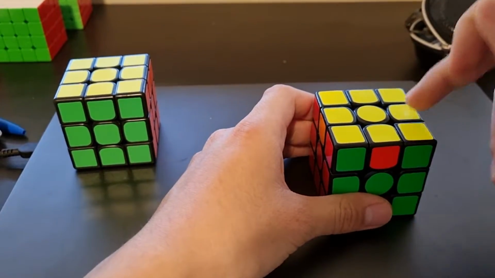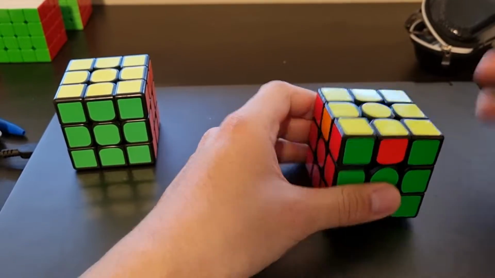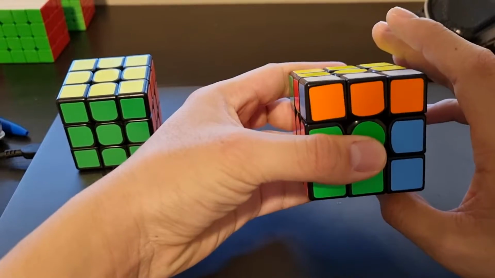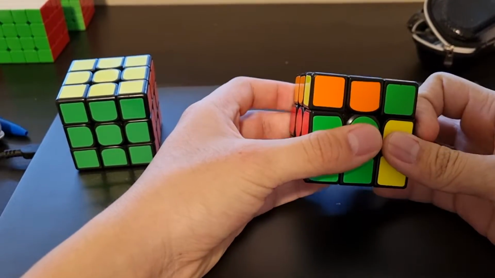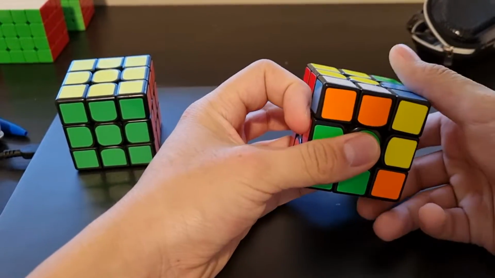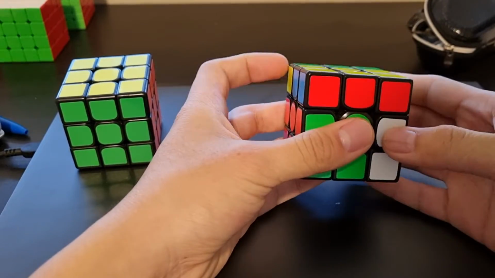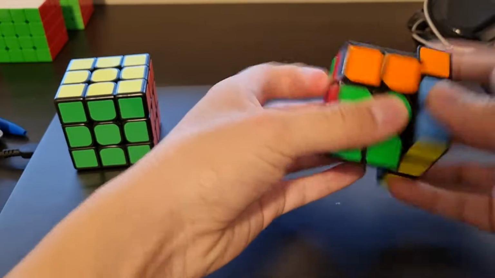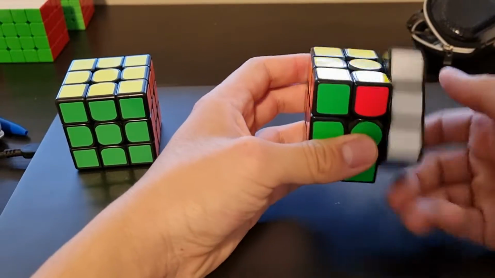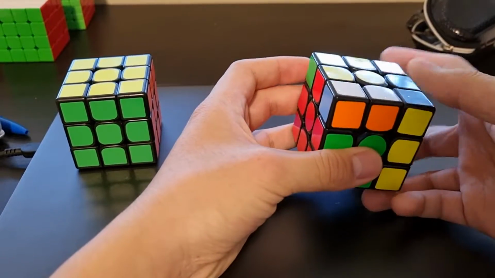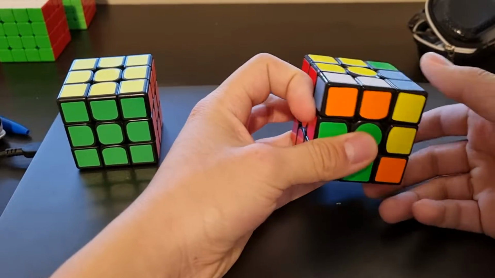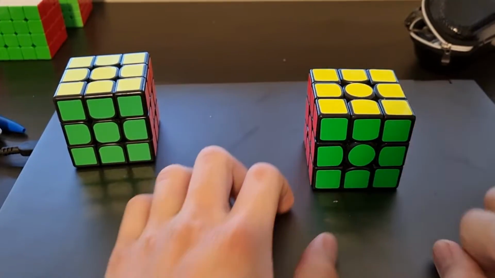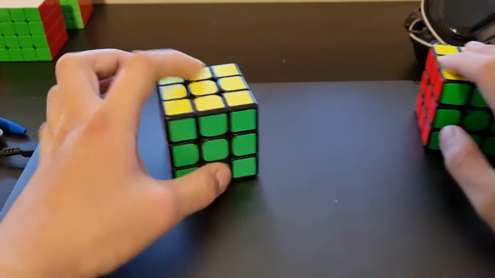And in order to cycle them clockwise, we just do the reverse of that, which goes R2, U, R, U, R prime, U prime, R prime, U prime, R prime, U, R prime. Let's do that again. Okay, so R2, U, R, U, R prime, U prime, R prime, U prime, R prime, U, R prime.